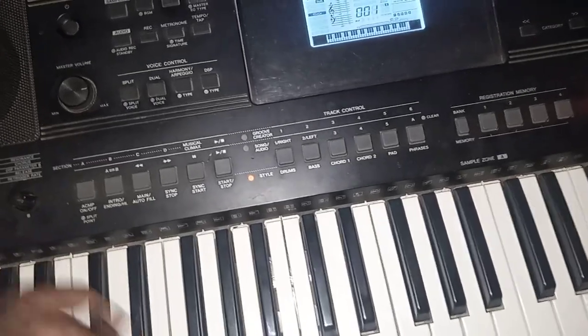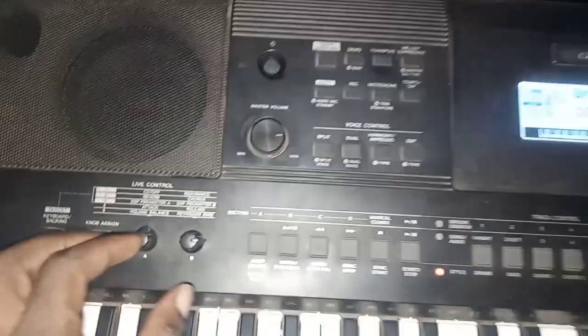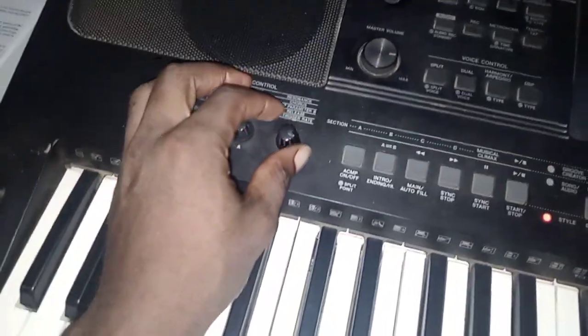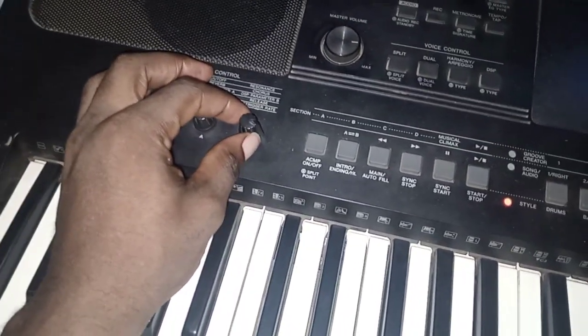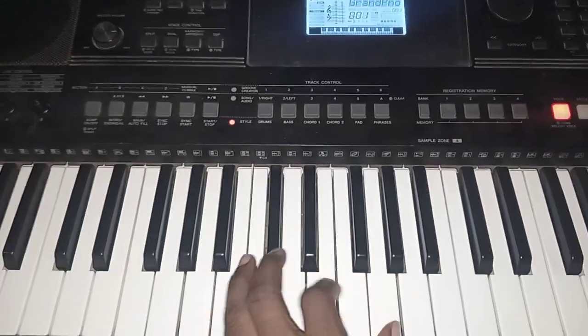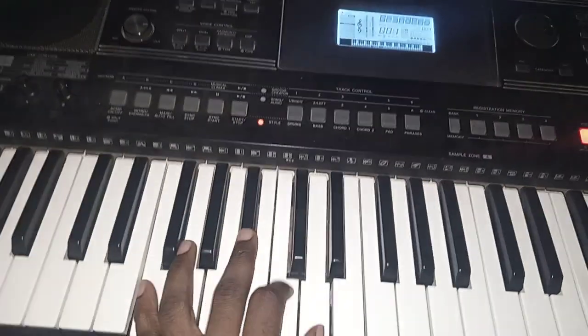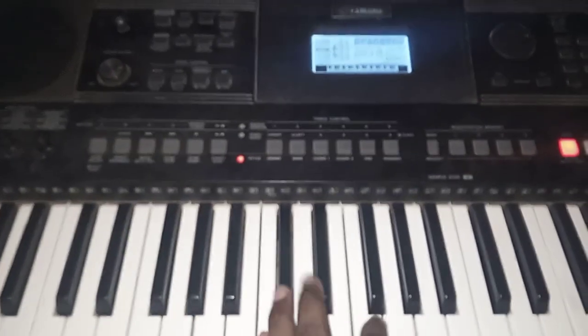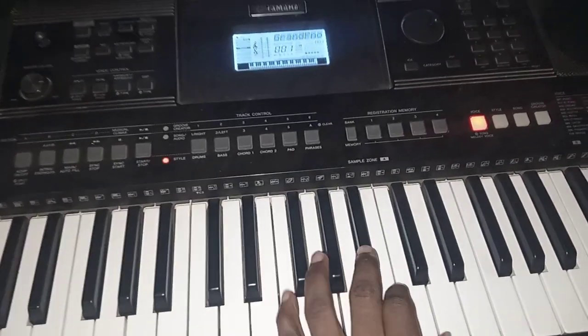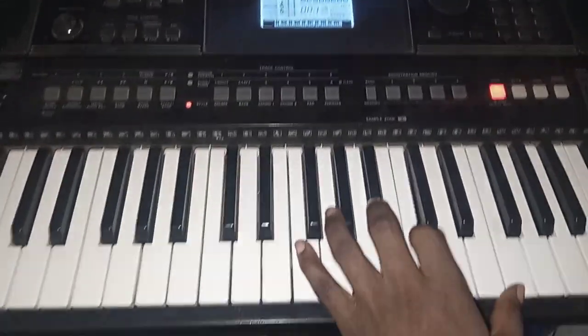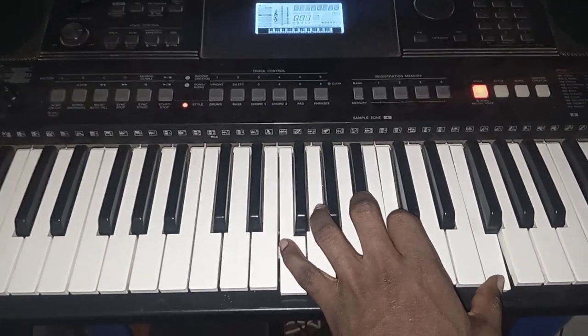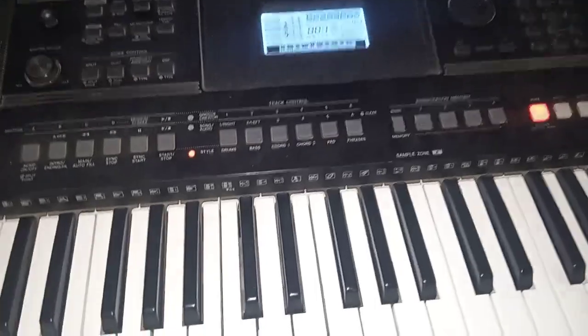So you adjust it to the level you want. For me, mostly I adjust it to around 3 o'clock to 4 o'clock. That's where you get that kind of nice sustain. So that's the way we set it.